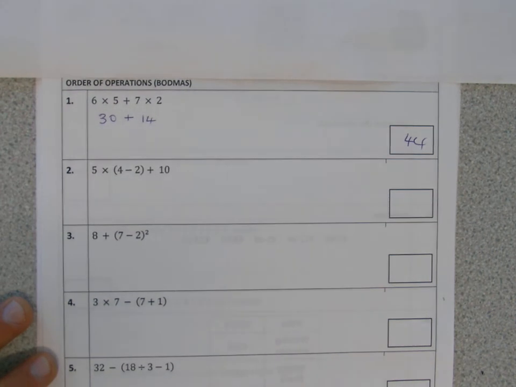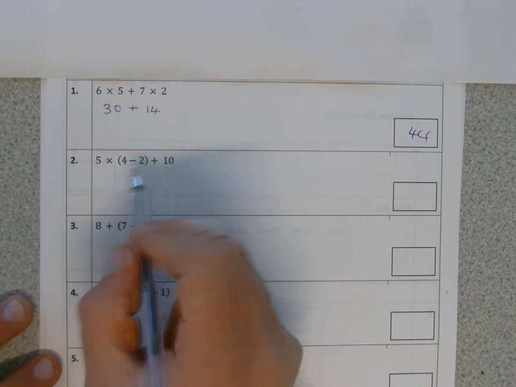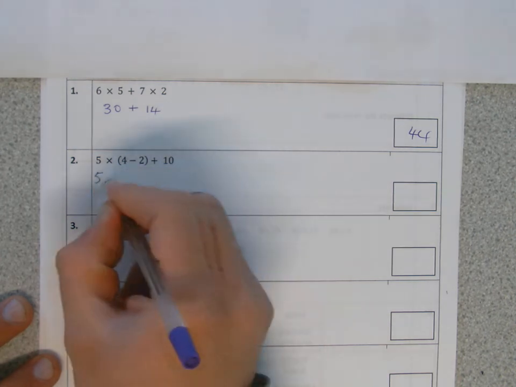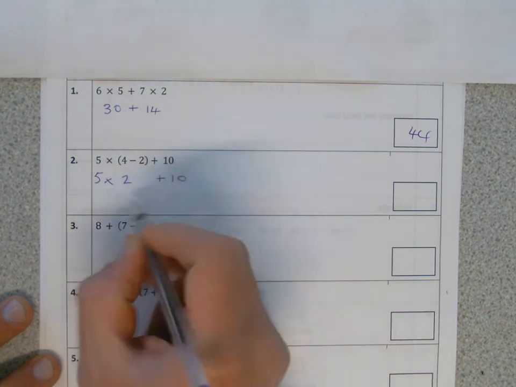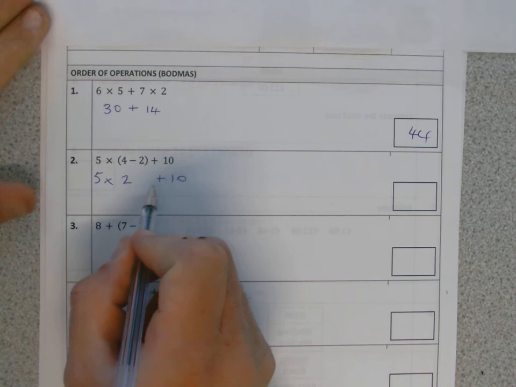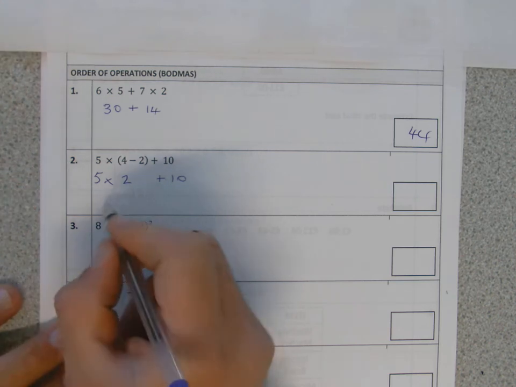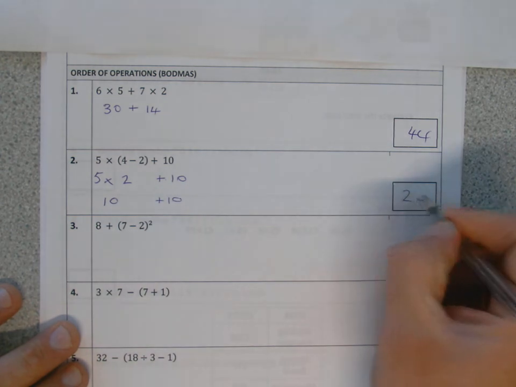So the next one, you've got a bracket here. Notice you've got to work out the bracket first. So that becomes 5 times 2 plus 10. Once you've worked out the bracket, you're left with a multiply and add. With BODMAS, multiplying comes first, so this becomes 10, and then add 10 is 20.